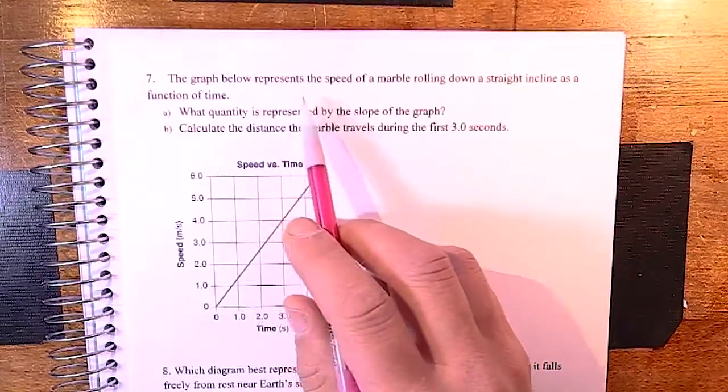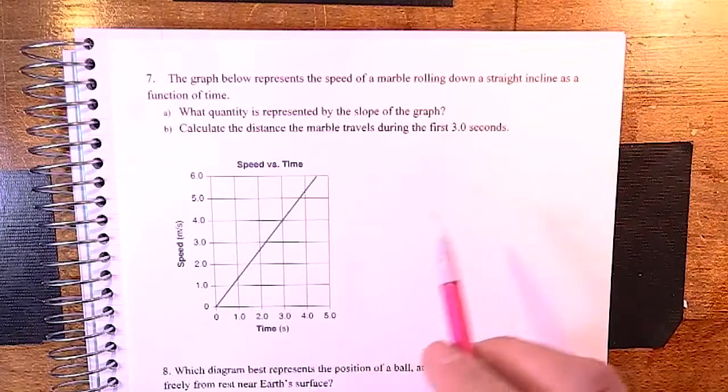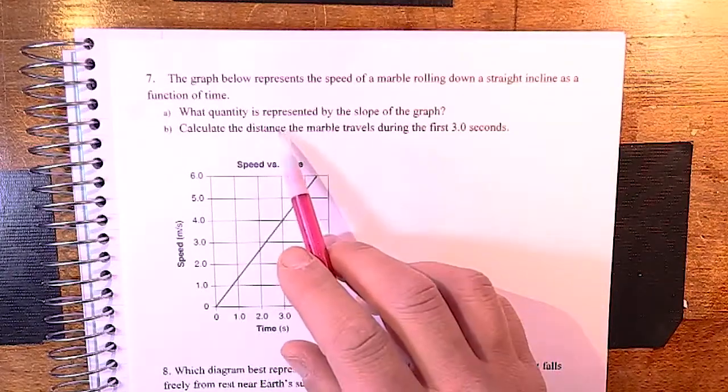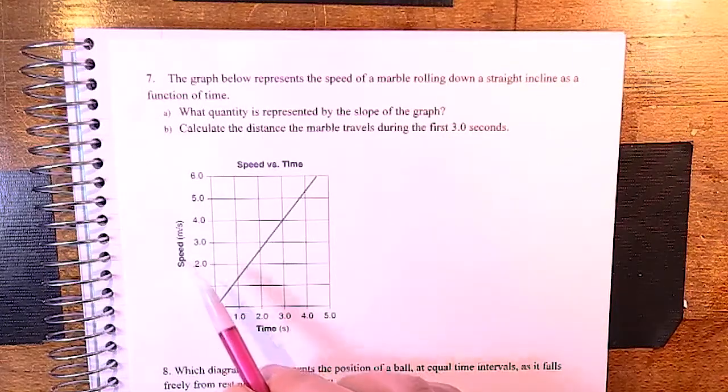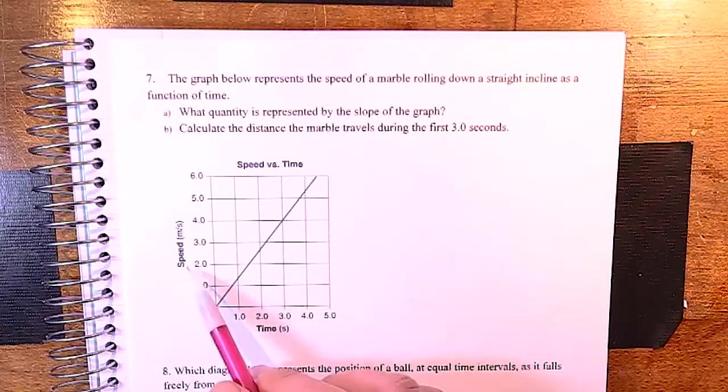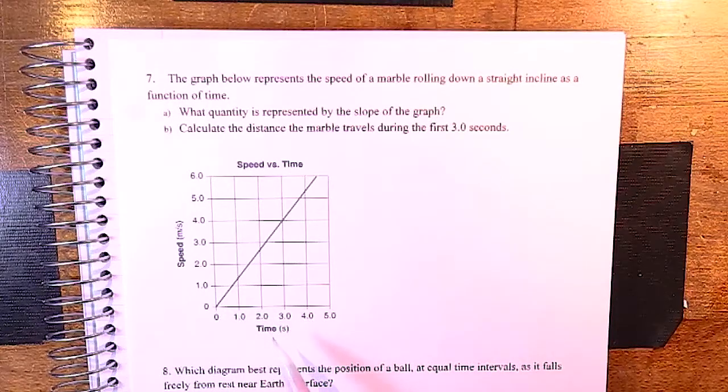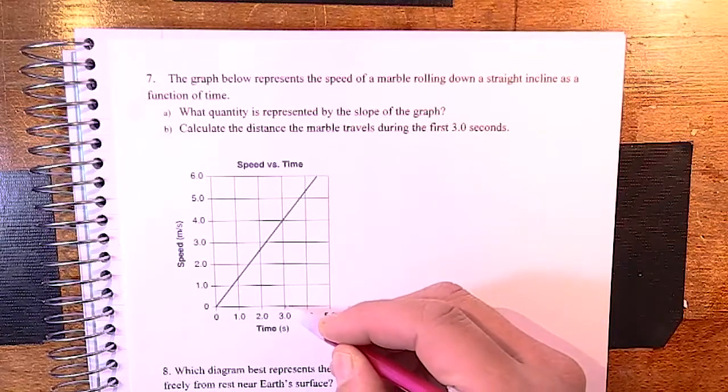Okay, we have a graph of a marble rolling down a hill, and it says what quantity is represented by the slope of the graph? Well, the slope of a velocity versus time graph, in this case speed versus time graph, is equal to the acceleration. So the question in part B is asking how far did it go in the first 3 seconds?